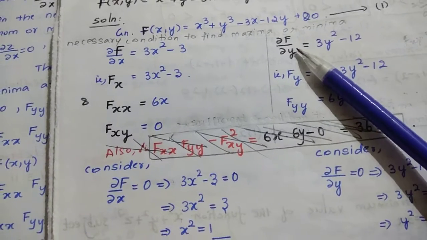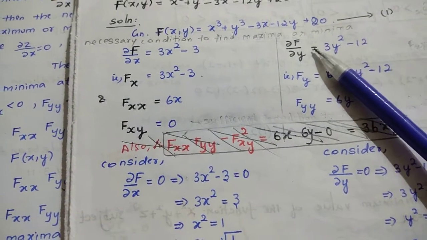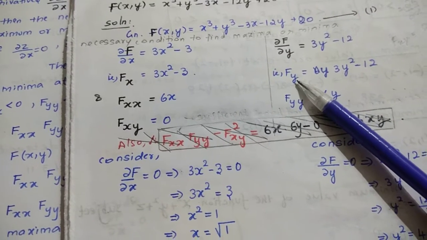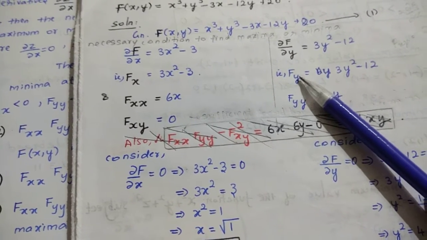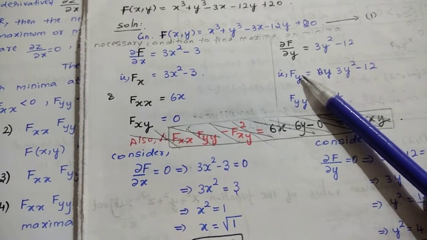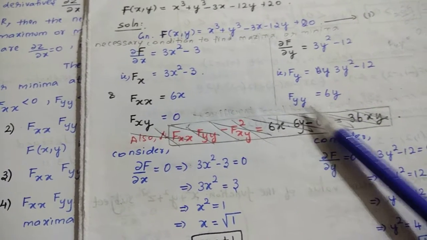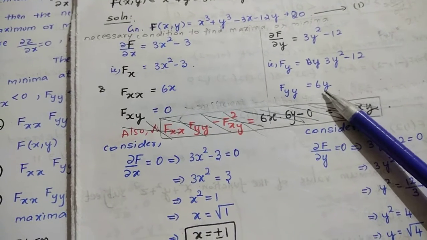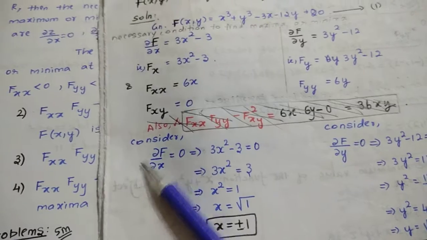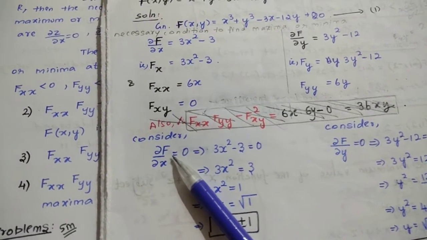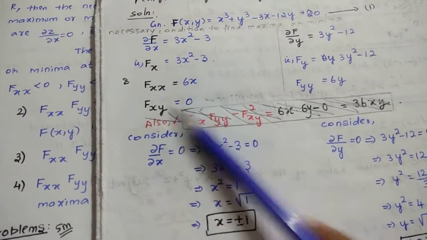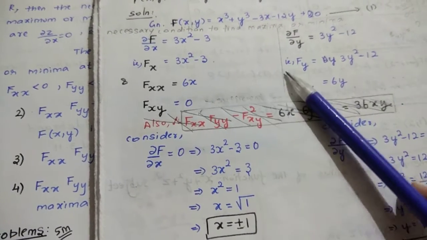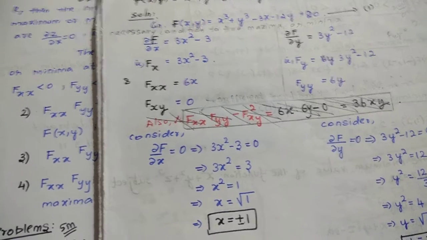Similarly, you do it for y, partially differentiating with respect to y. So dou f by dou y is equal to, you get this, and this can be written as fy. Am I right? Now you are partially differentiating this with respect to y again. So you put fyy is equal to, when you differentiate this with respect to y, you get this. Okay, so this is the necessary condition to find the maxima or minima. You can say these are the ingredients to proceed with the problem further.